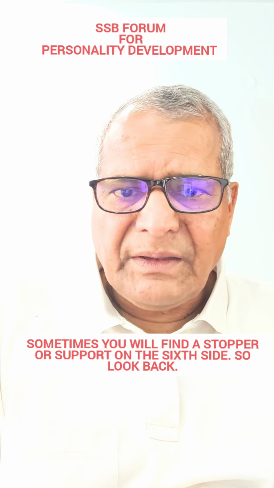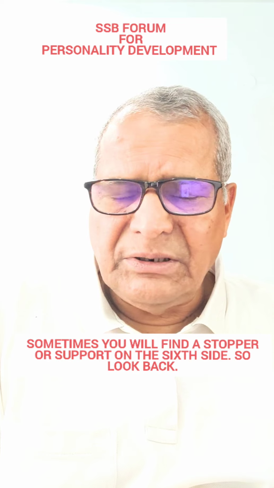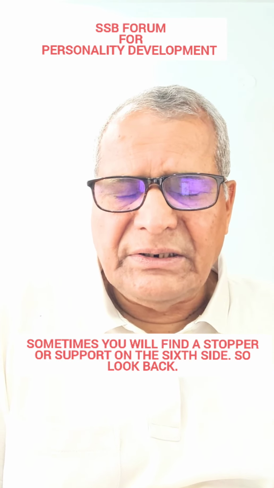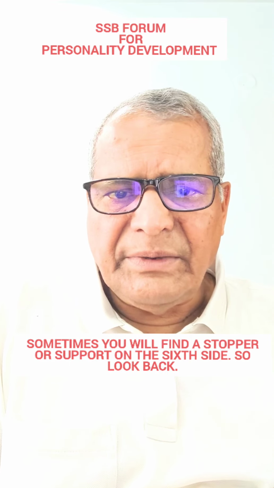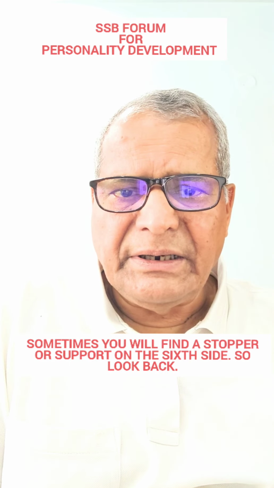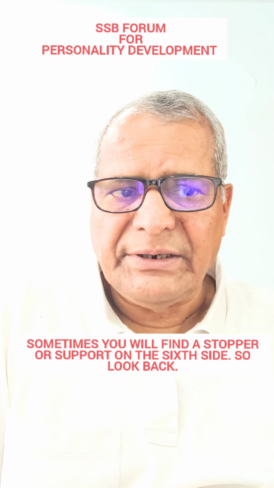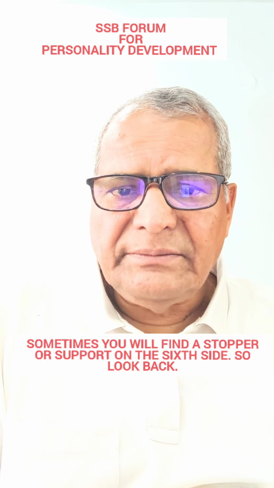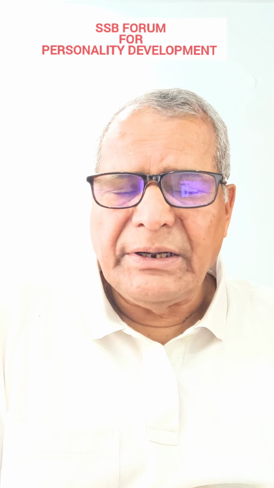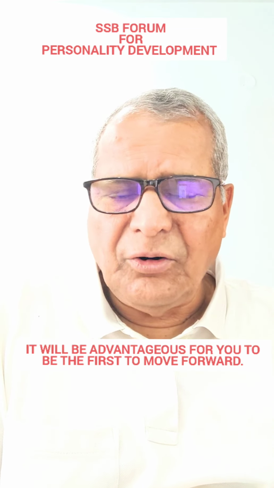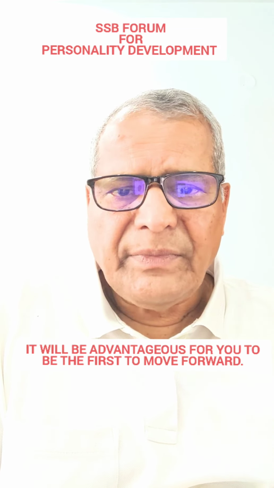So maybe some stopper or support is available there for making a cantilever. So 360 degrees you have to examine your helping material, particularly the additional helping material. And then you go ahead, make your plan on how you will form the bridge or cantilever and move ahead.